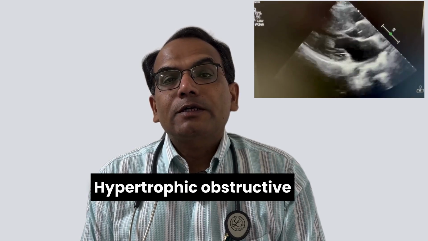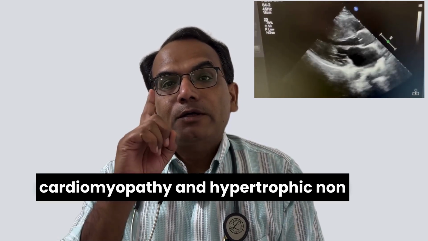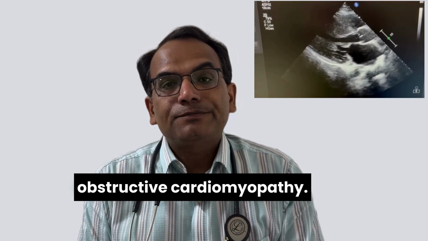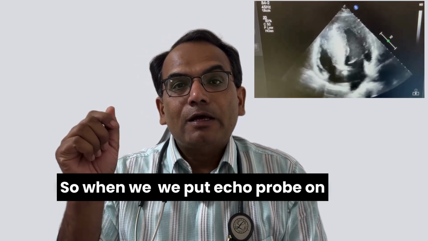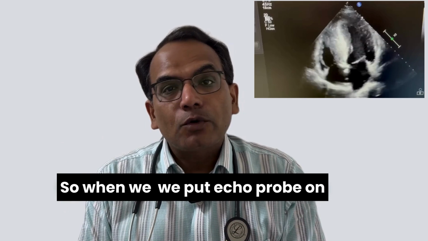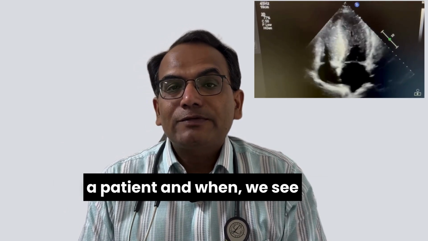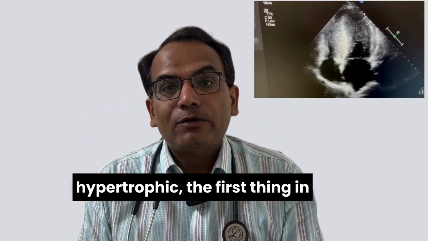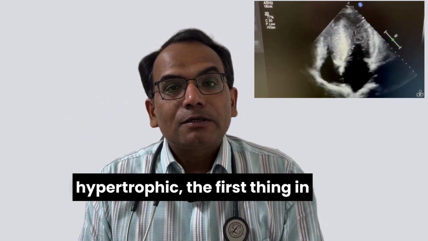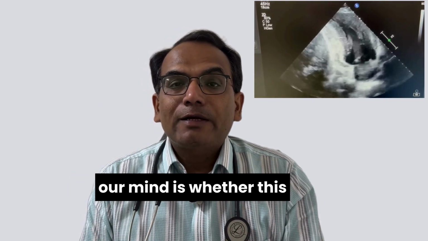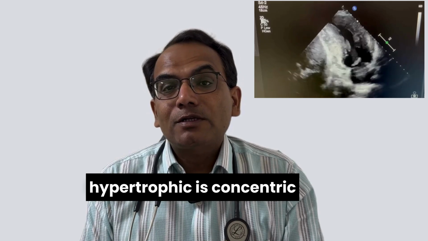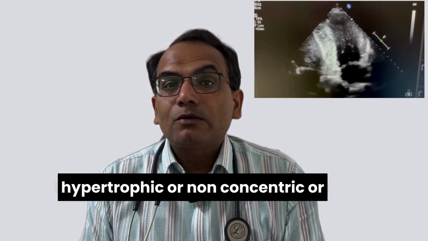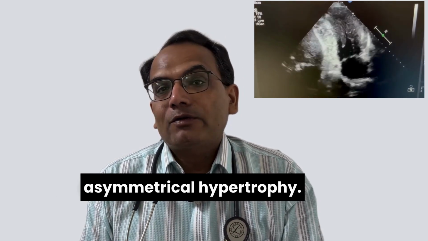Hypertrophic obstructive cardiomyopathy and hypertrophic non-obstructive cardiomyopathy. So when we put the echo probe on a patient and see that the left ventricle is hypertrophic, the first thing in our mind is whether this hypertrophy is concentric or non-concentric, asymmetrical hypertrophy.